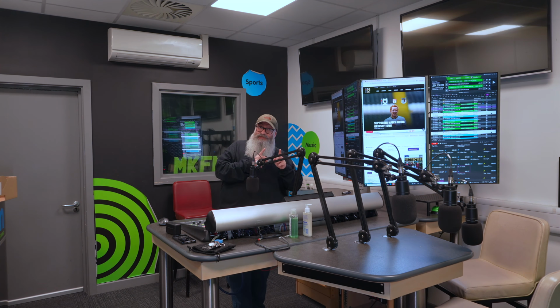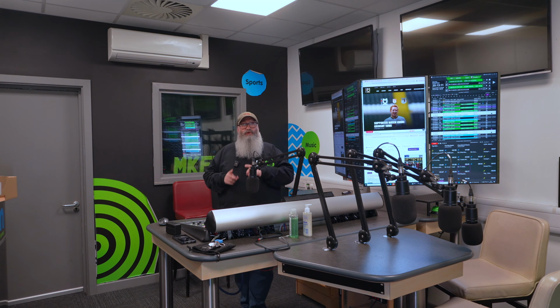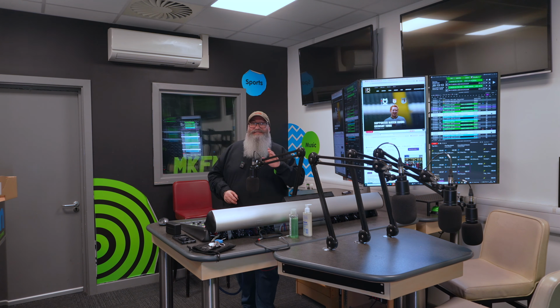Now for the spicy one, 32-bit float, okay? 32-bit float is like having a get out of jail free card, honestly, for your audio. It's not just about dynamic range this time. It actually prevents clipping. So if your recording accidentally peaks or distorts when you're recording a DJ mix, you can fix it later in editing.